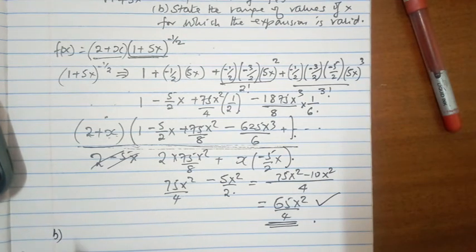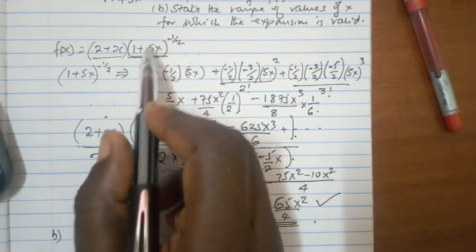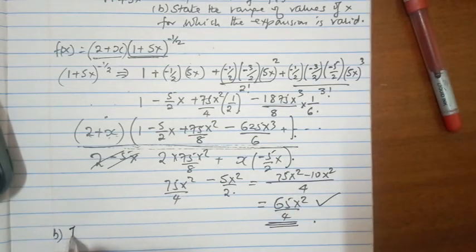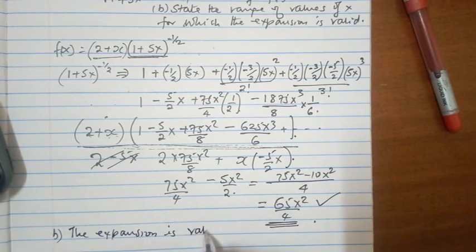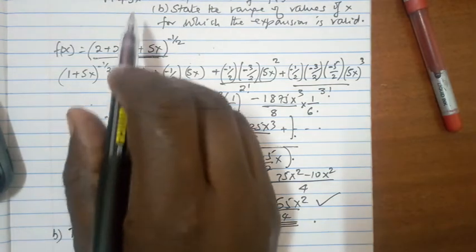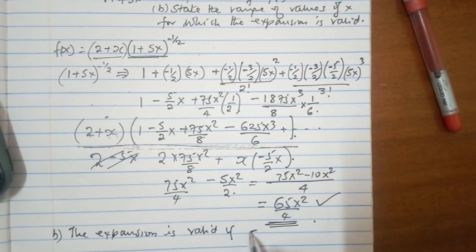Part B of the question is asking us to state the range of values of x for which the expansion is valid. We need to capture this part because the expansion is valid if the modulus of 5x is less than 1. So this follows that the modulus of x is less than 1/5. And that is only when this particular expansion is valid.